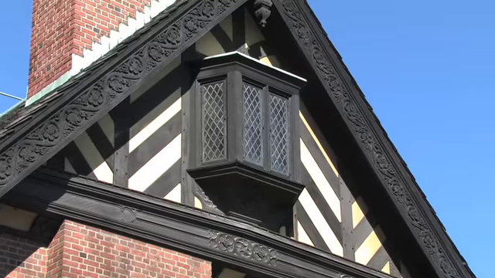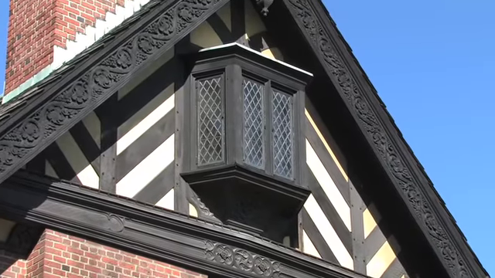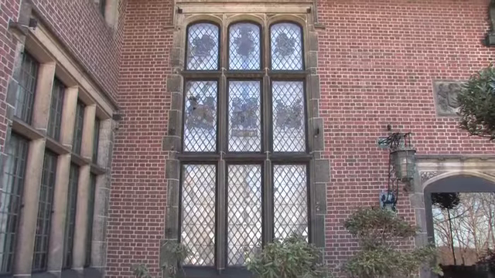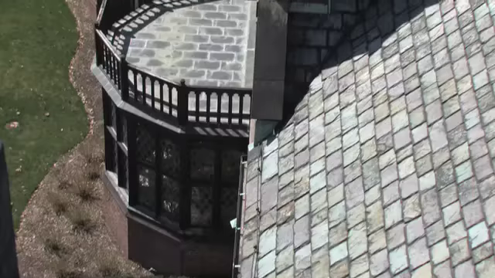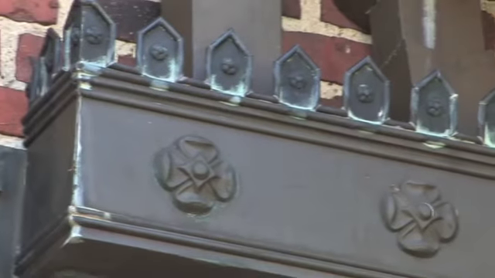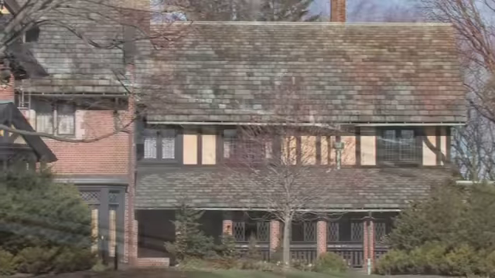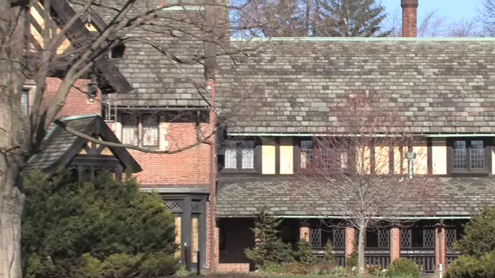Did that just have to do with the style, or was it partly in how much it cost to build? It's a little bit of both. Really? The Tudor Revival is a richer type of architecture in that the materials that you use, you're using your brick, your stone, your slate roofs, copper. These were all the type of materials that were a little bit better.